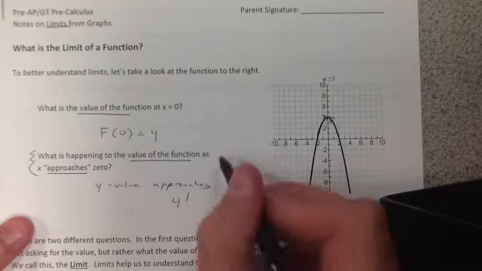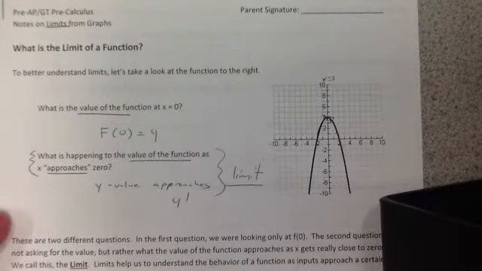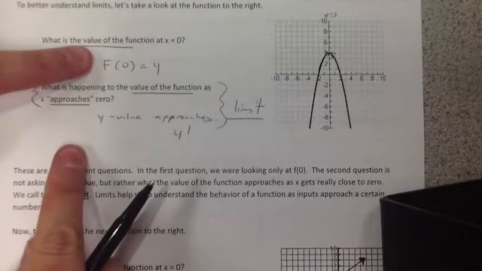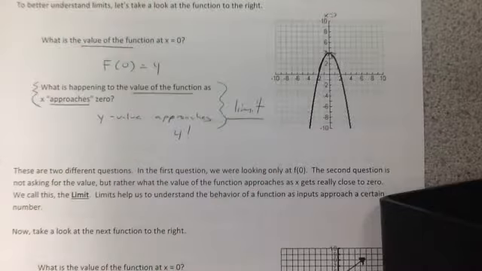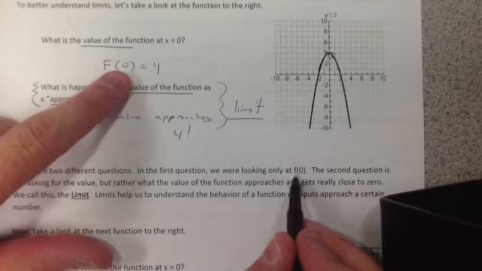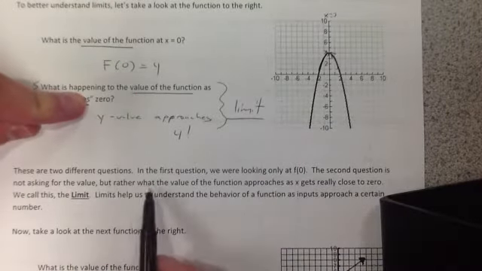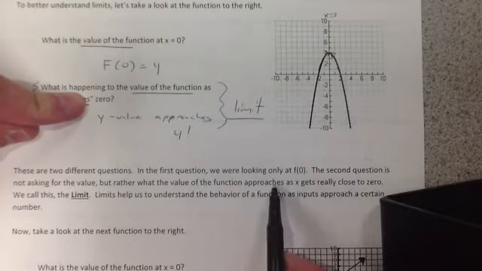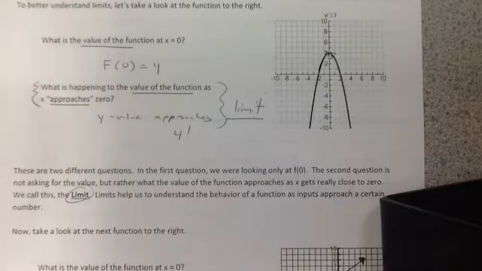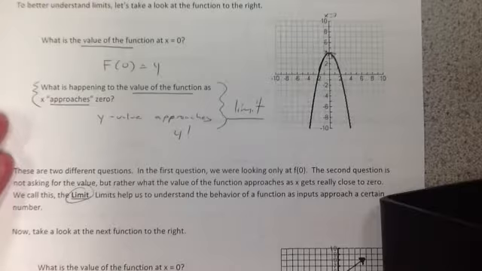And that right here is what we call a limit. And that's what we're going to talk about right now. So, as you notice, these are two different questions here. One deals with the value, and one deals with what we're approaching. So the first question deals with what happens at x equals 0. The second question is not asking the value, but rather what the value is approaching as x gets really close to 0. We call this a limit. And limits help us to understand the behavior of a function as we approach a certain number.